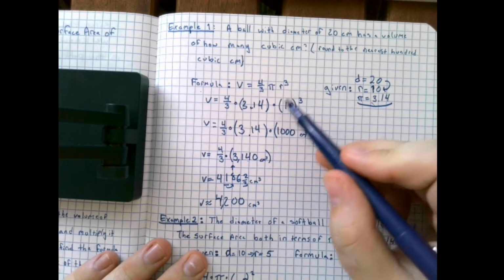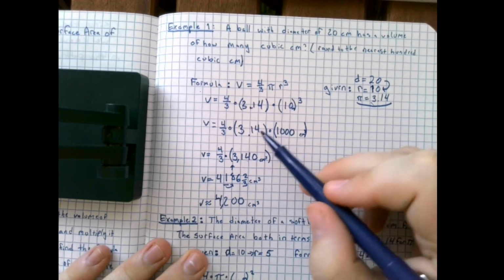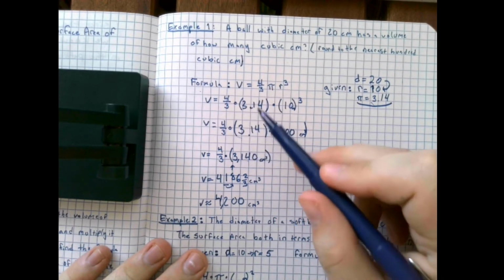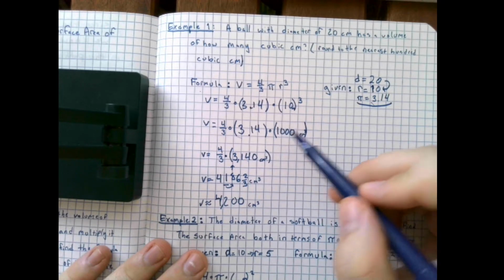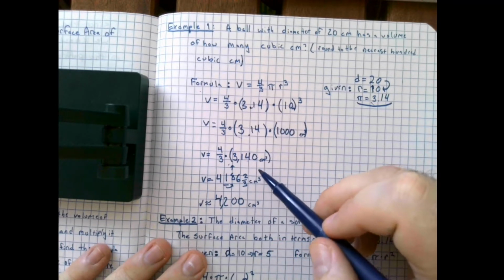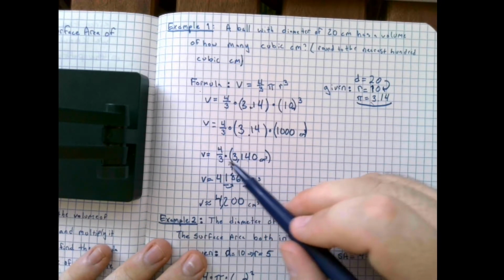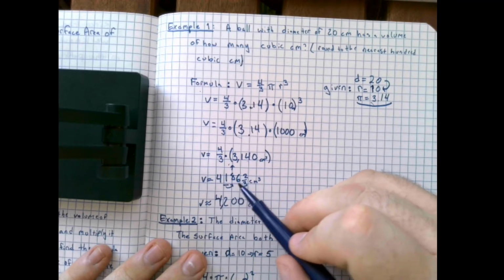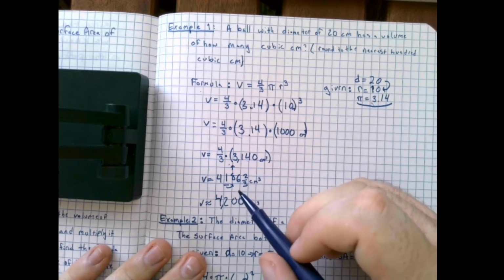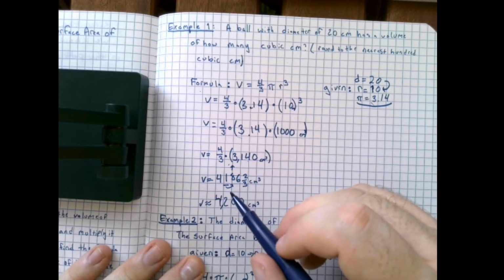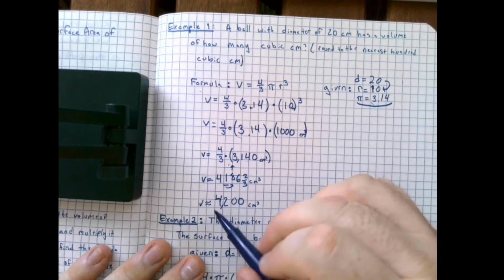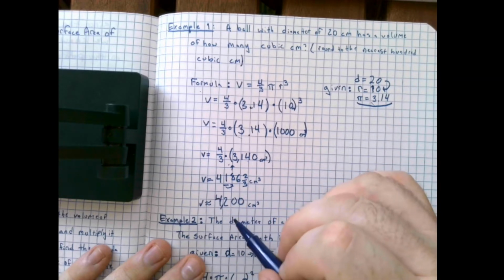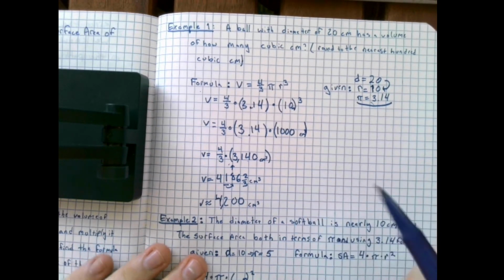We cubed 10 to get 1,000. We multiplied 3.14, which was pi, by 1,000 to get 3,140. We multiplied 4/3 of 3,140 to get 4,186 and 2/3. And then, finally, we rounded that to the nearest hundred as 4,200 cubic centimeters.